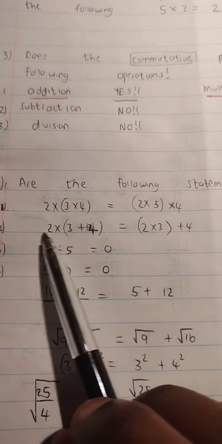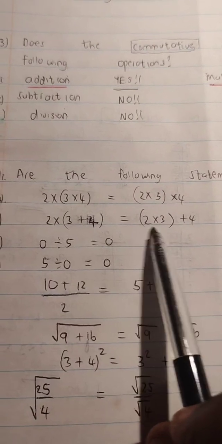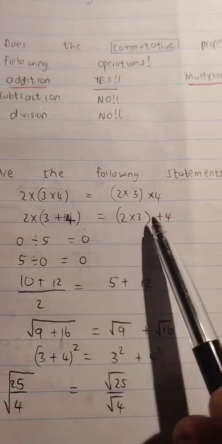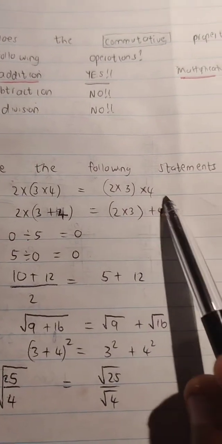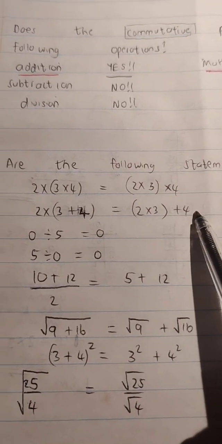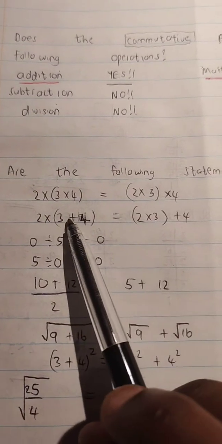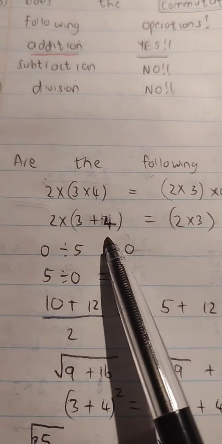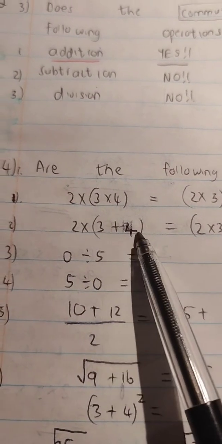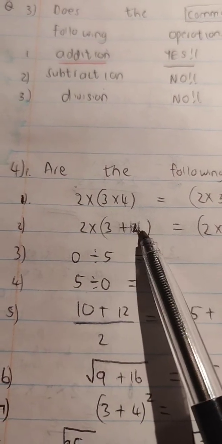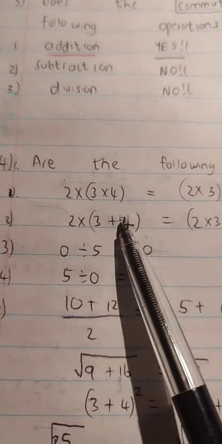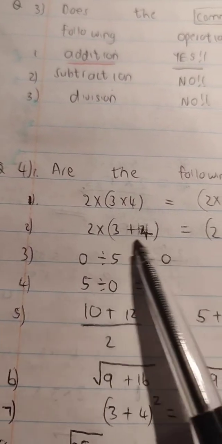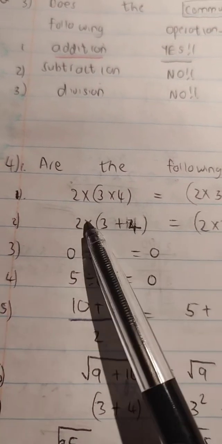Let's come here. Is the following statement true? We have 2 times brackets 3 plus 4, and we have 2 times 3, and then with the plus 4 on its own. Is this statement really true? So let's look at it carefully. According to BODMAS, we always start with what is in the brackets. 3 plus 4 here is 7. And then we take the 7 and we do multiplication. 7 times 2 is 14. So we get 14 as the answer on this side.